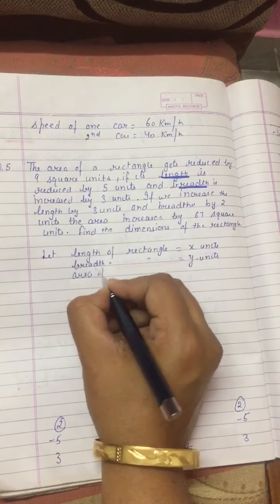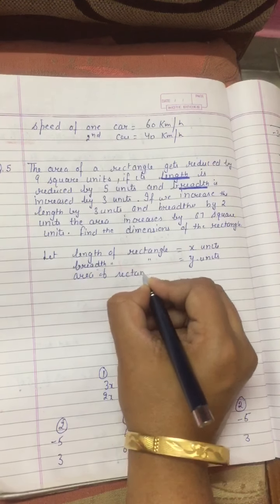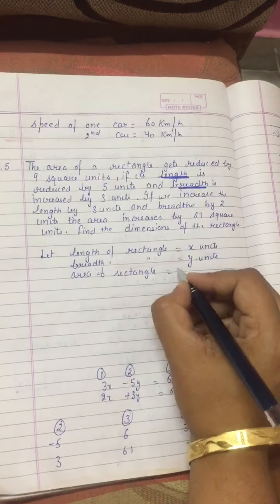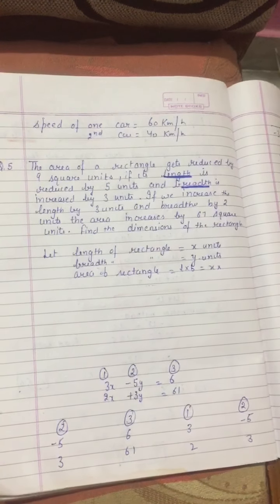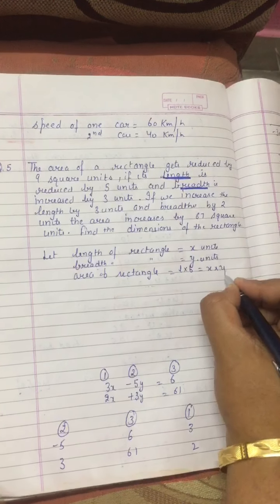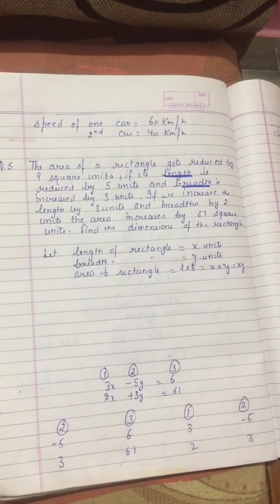According to the first condition, the area of the rectangle will be L into B. L into B means x multiplied by y, that is xy square units.